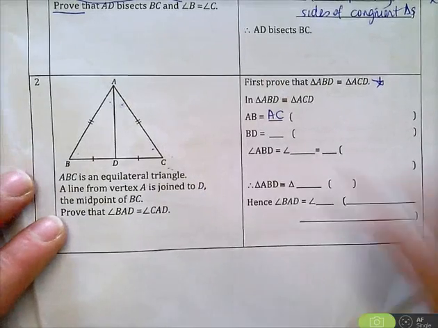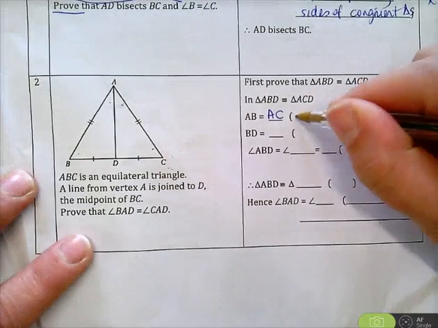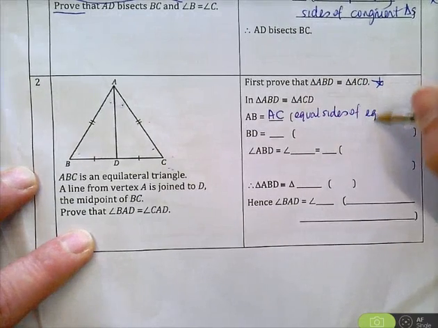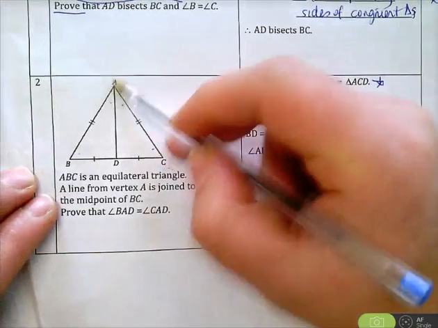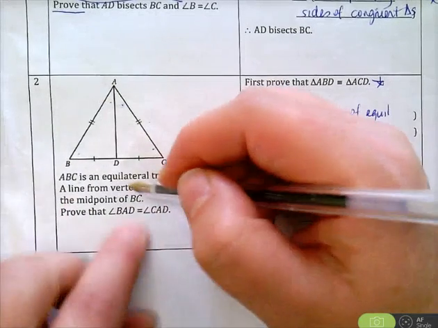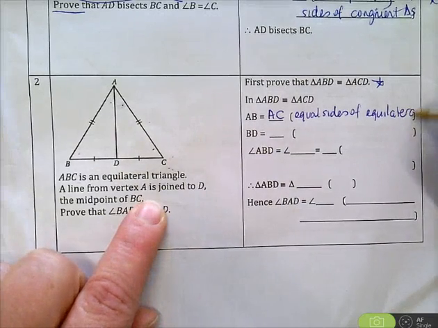No. Why does that side equal that side? Does it say here that AB equals AC? No, it doesn't say it. But the reason is it's an equilateral triangle. So we've got equal sides of an equilateral triangle.